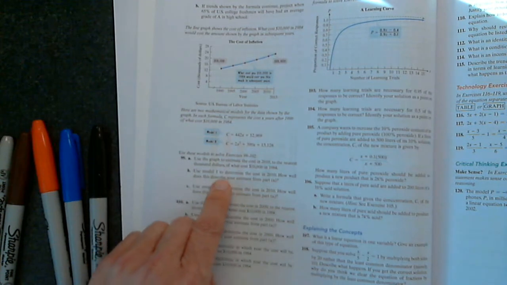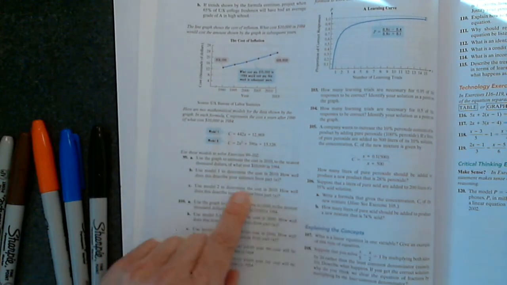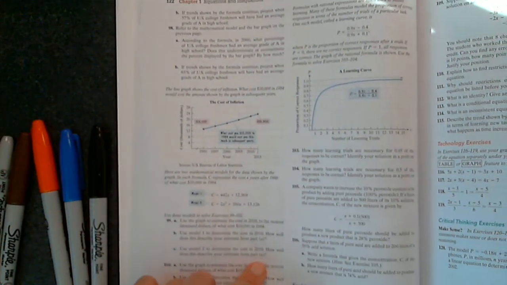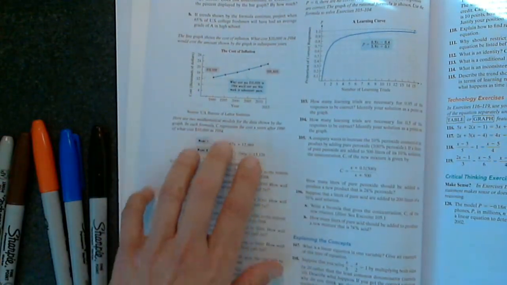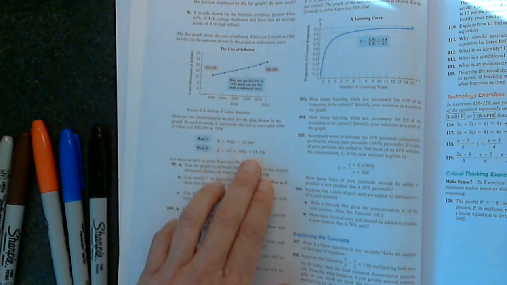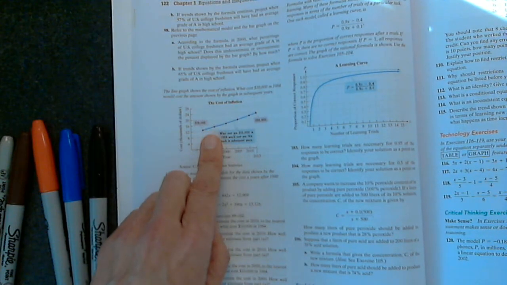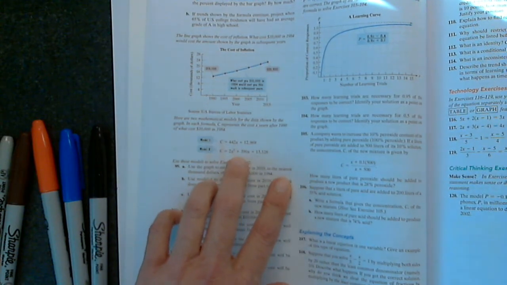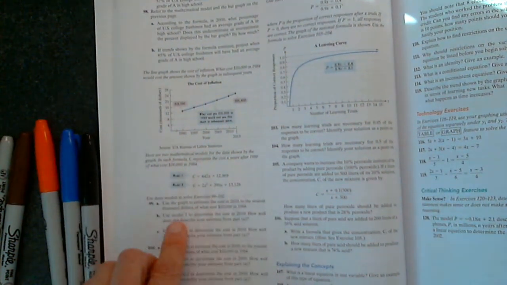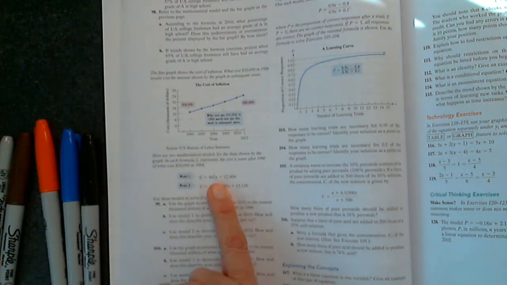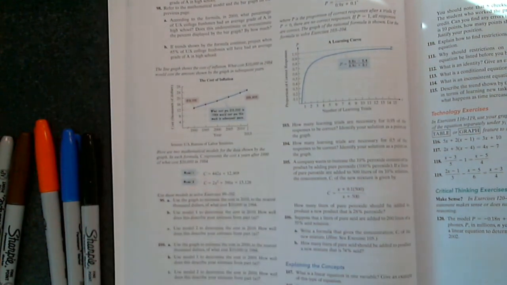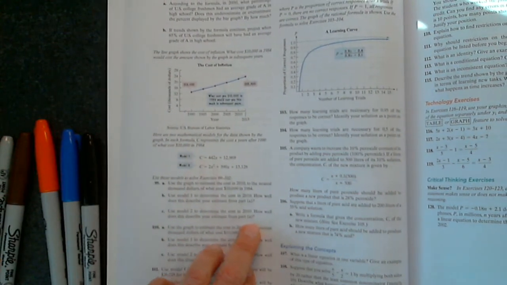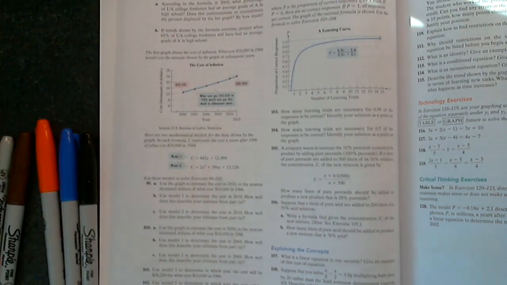For part B, use model 1 to determine the cost in 2010. How well does this describe your estimate from part A? Okay, so now it appears to be kind of clear. They are looking at this model, although this is not what they graphed, to see if another model will give us a better approximation. Then for model 2, it's the same thing: use model 2 to determine the cost. How well does this describe your estimate? So our estimate was between 21,000 and 22,000.